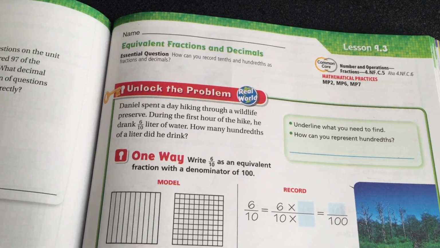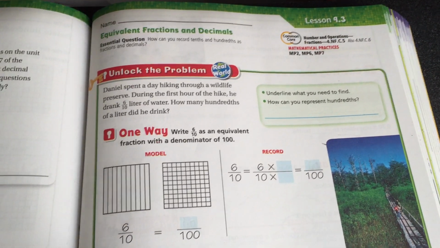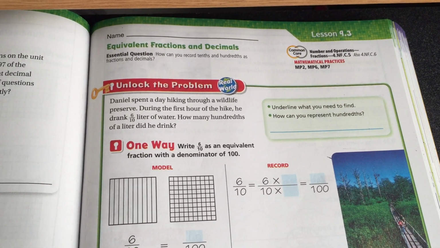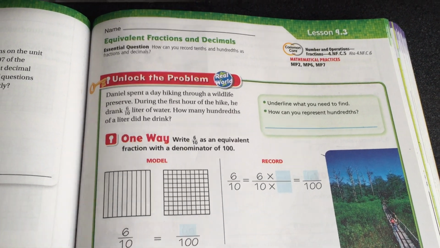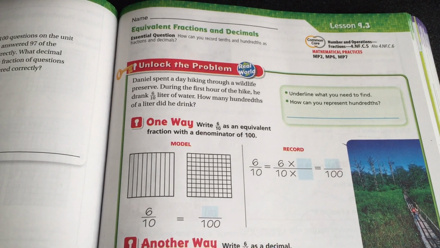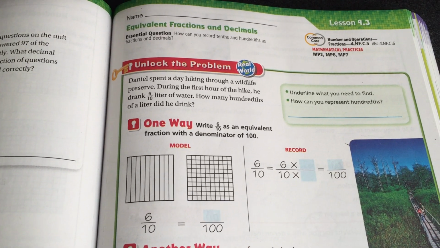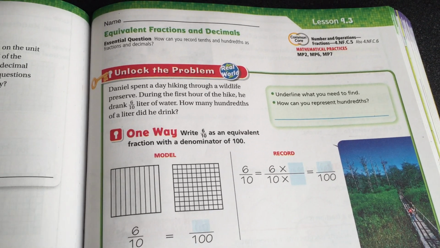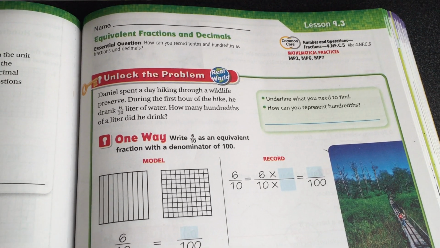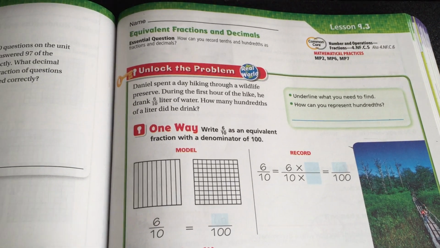This is lesson 9.3a, which means part 1, equivalent fractions and decimals. I'm going to be doing part of 9.3 today and the other part tomorrow. There's just a lot to digest in this section, so I wanted to split it up a little bit for you so your brain can process it in chunks.